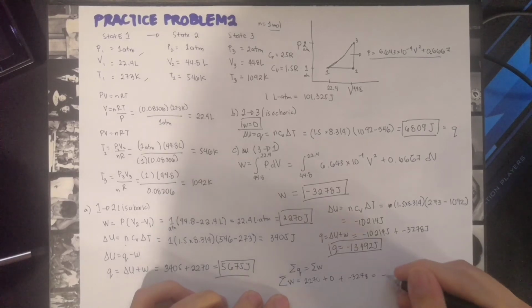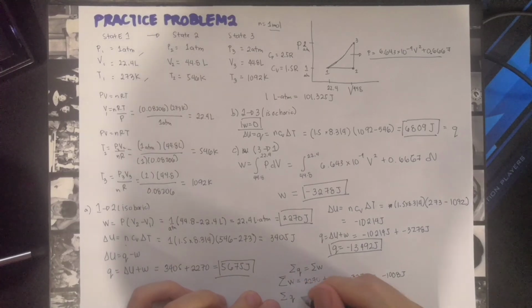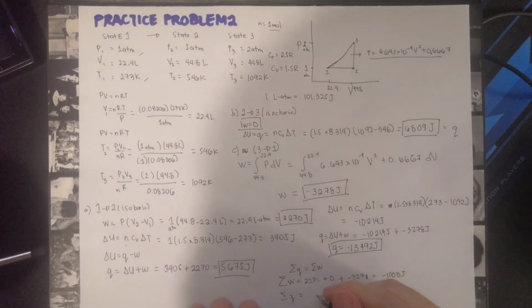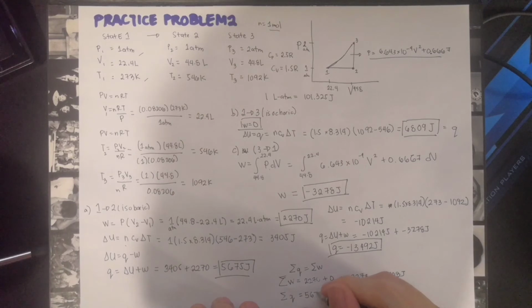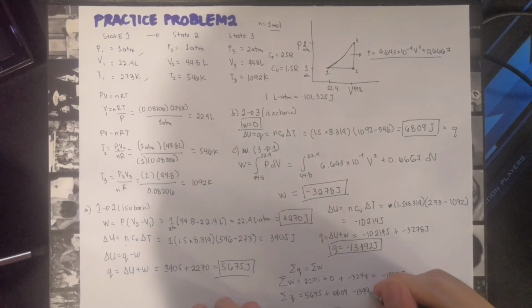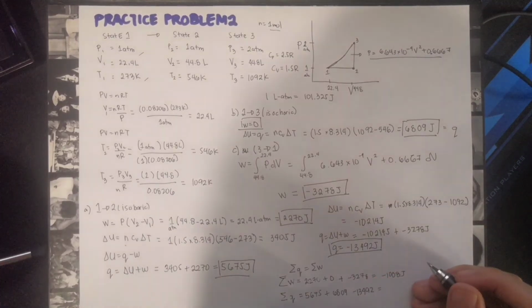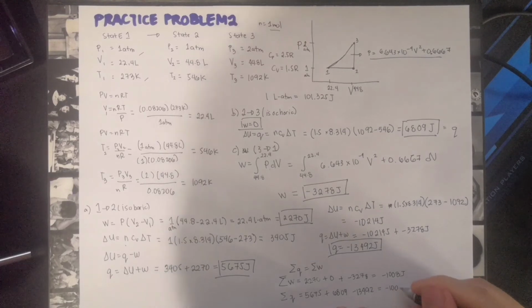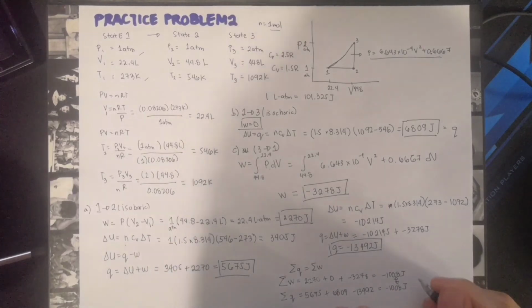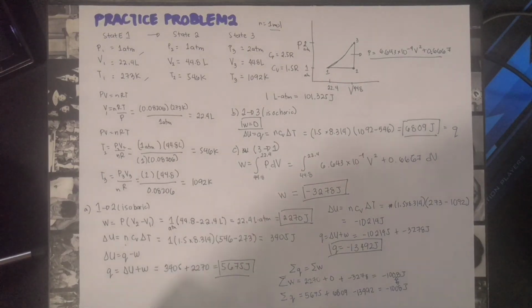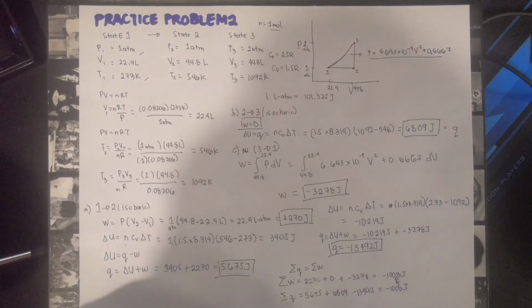This is equal to negative 1,008 joules. For heat, adding the heat together, 5,675 plus 6,809 minus 13,492, we get negative 1,008 joules. Since both are the same, we are fairly certain that our answer is correct.